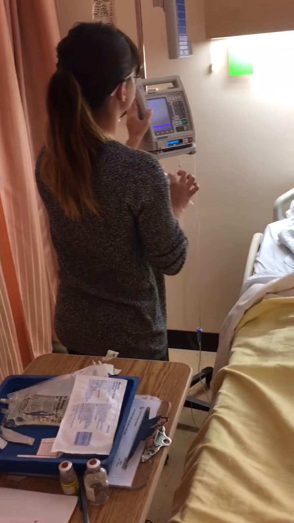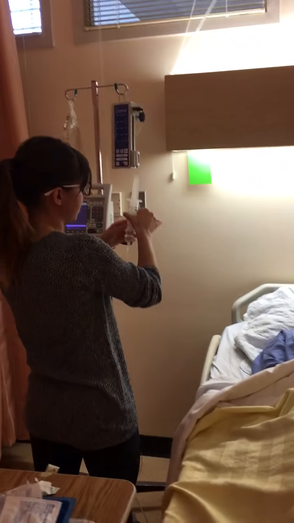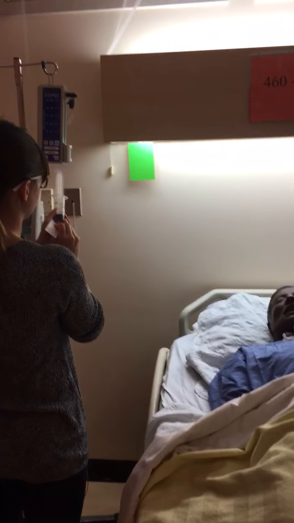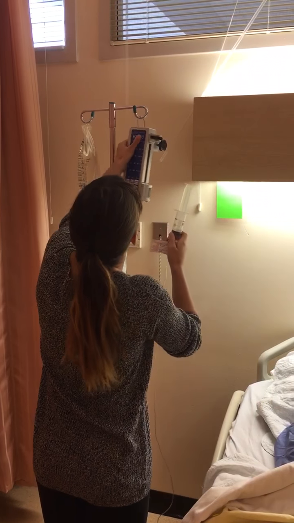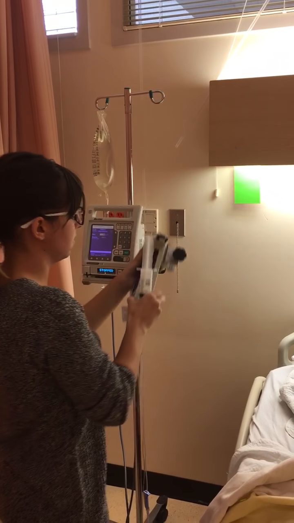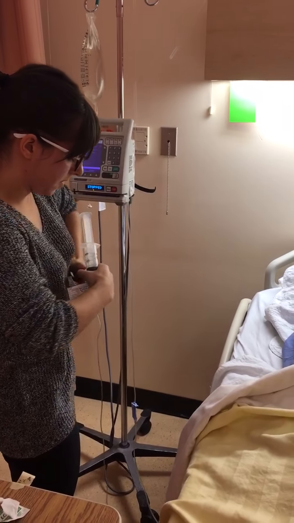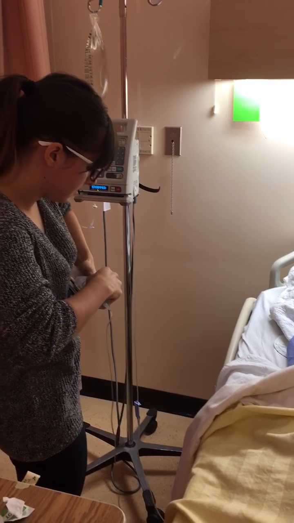And then I'm going to be doing it via the CIVA pump. So I'm just going to adjust this here. Okay, perfect. And we need to insert this like this.